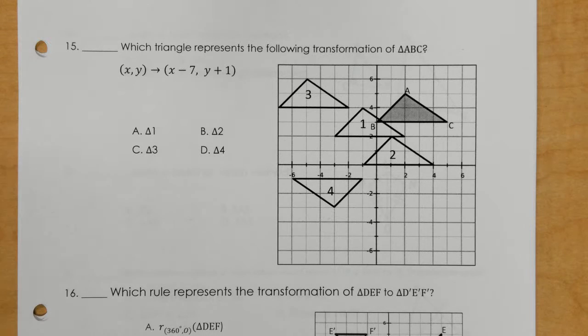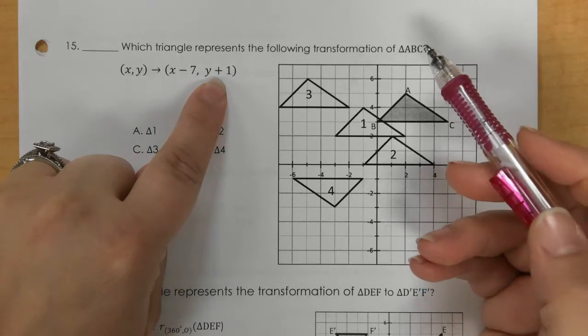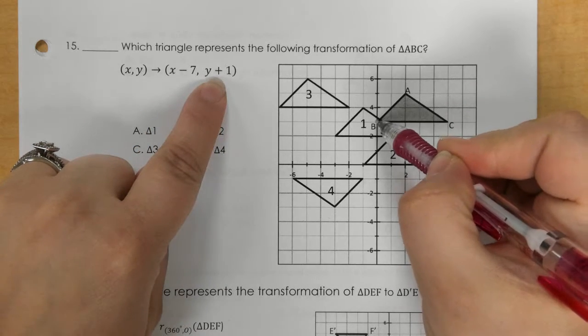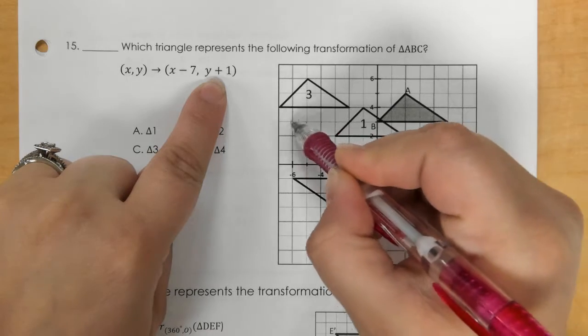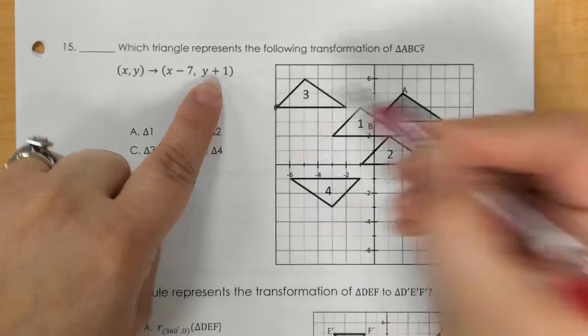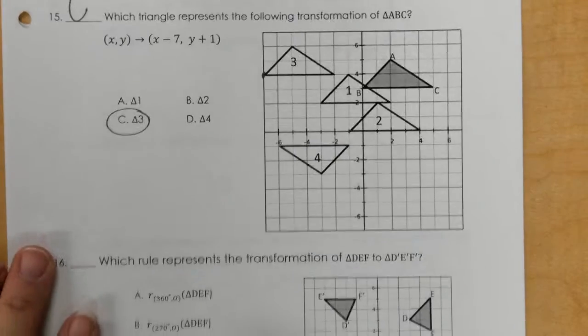In number 15, which triangle represents the following transformation of triangle ABC? So this shaded triangle right here, if I go negative 7 x and then up 1, what triangle do I land on? So let's start with point B. 1, 2, 3, 4, 5, 6, 7. I go up 1. That means it correlates to triangle 3. So triangle 3 is the triangle that I need there.